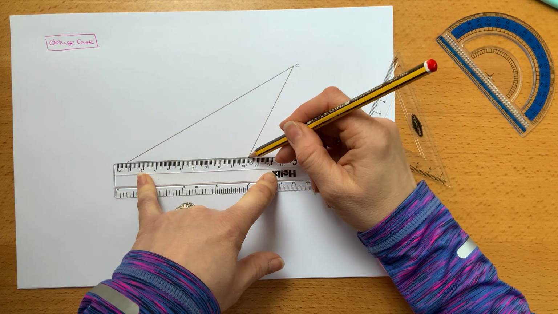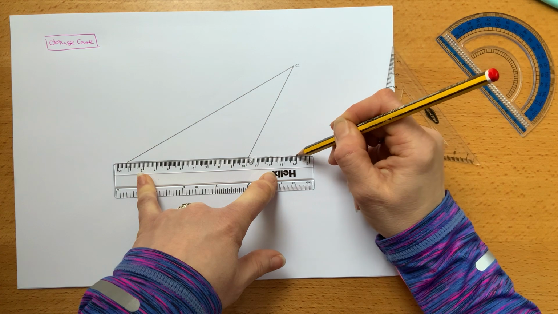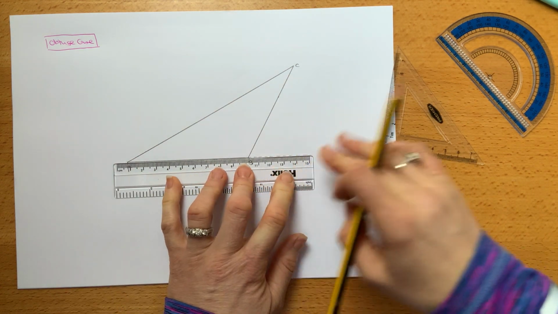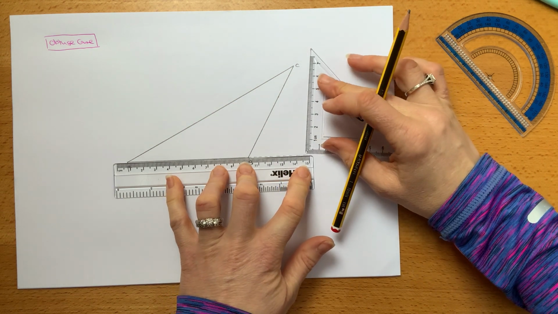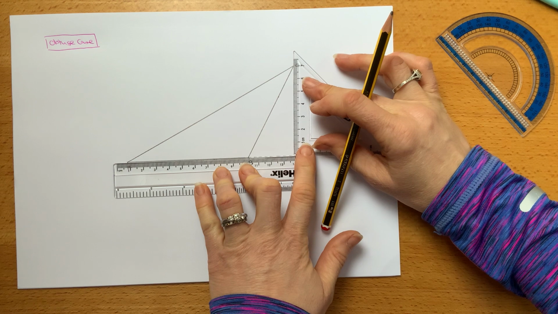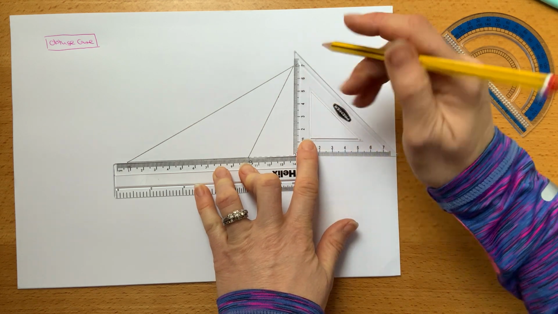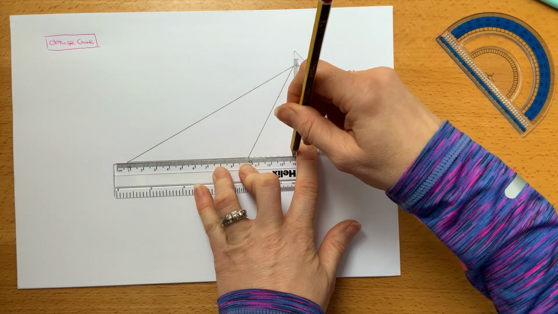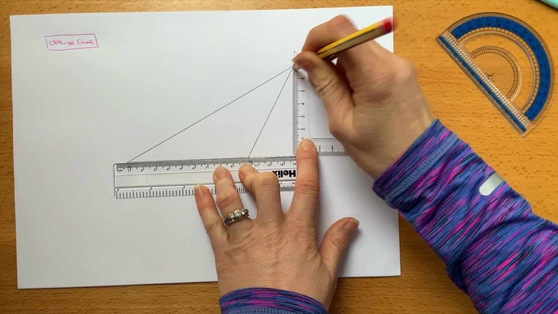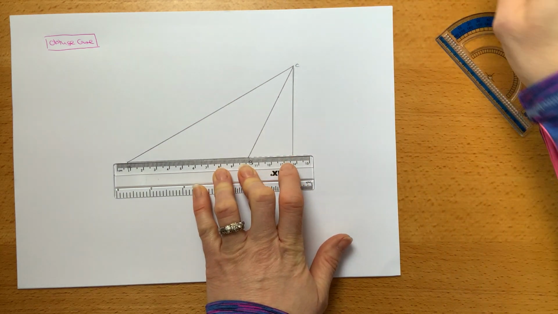So what we want to do is just draw a dotted line, because it's not actually part of the triangle that I've drawn, but just so I can draw the 90 degree, or the altitude, the perpendicular line, I will draw a dotted line as my guideline. So again, nice steady hand with your set square and your ruler, and then connect C to the opposite side. So this is my altitude.